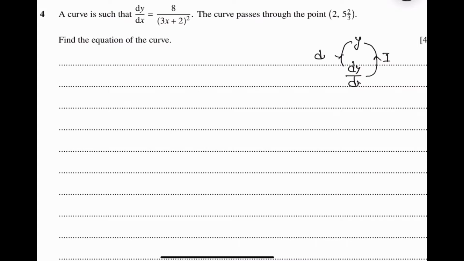And the integration of (ax plus b) to the power n dx equals (ax plus b) to the power n plus 1 over a(n plus 1), plus c. These two are basic formulas.